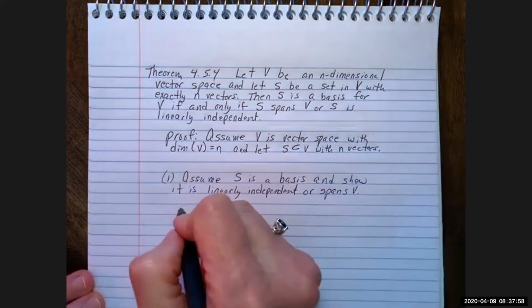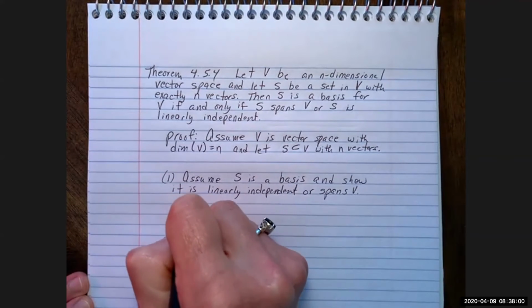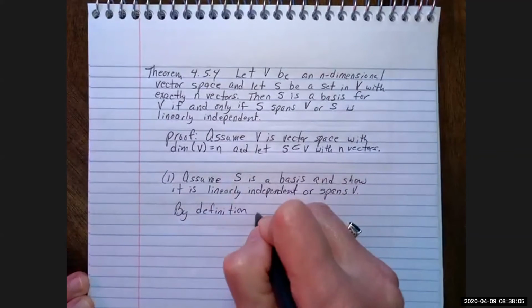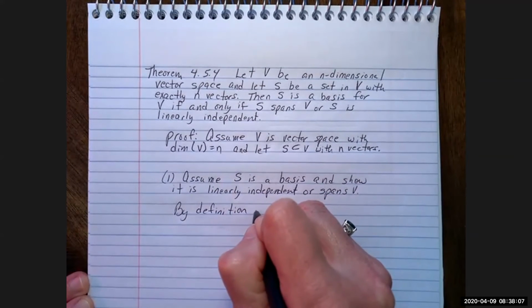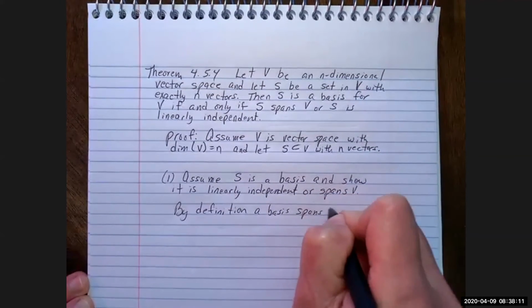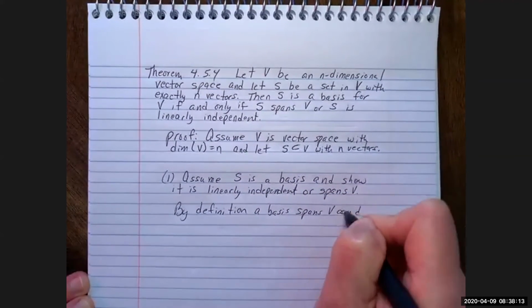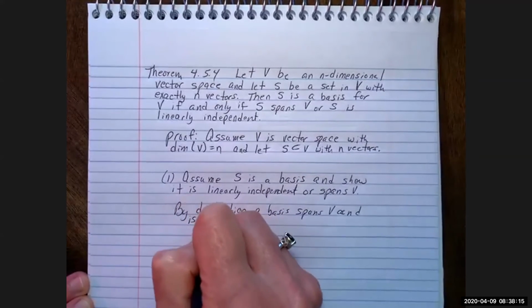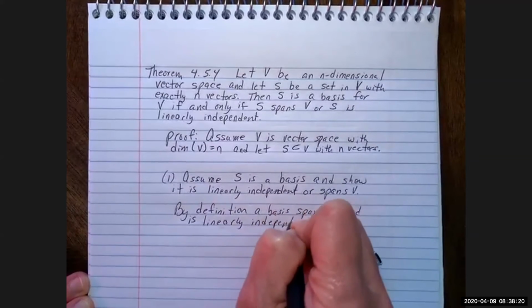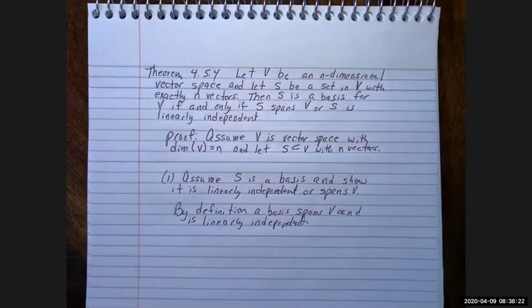If S is the basis for V, then by definition it is linearly independent and spans V. Exactly. Perfect, Ethan. So that one's really easy. If S is a basis, by definition, it has to be linearly independent and span.